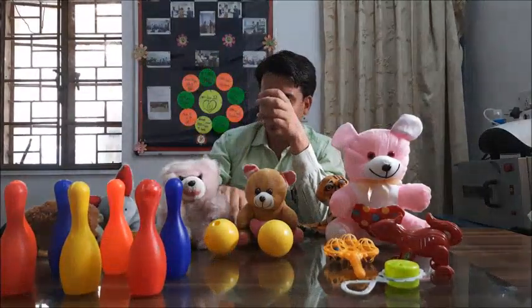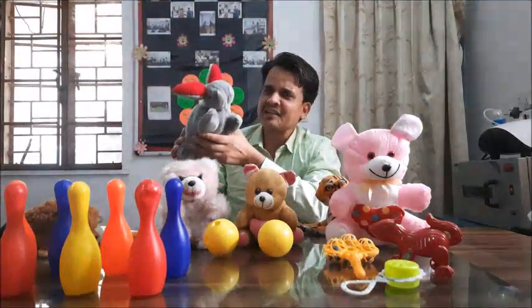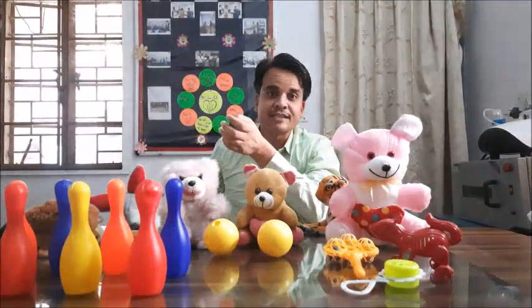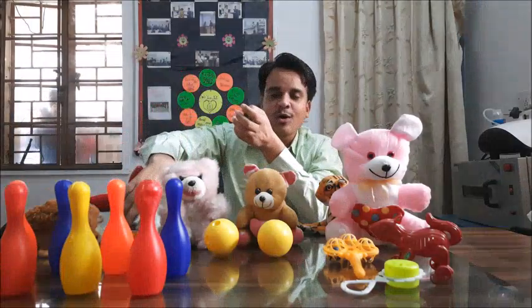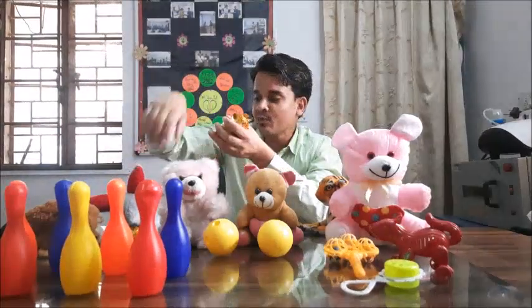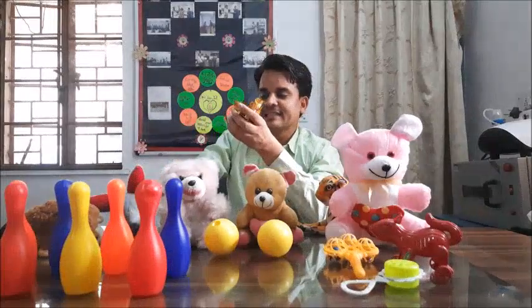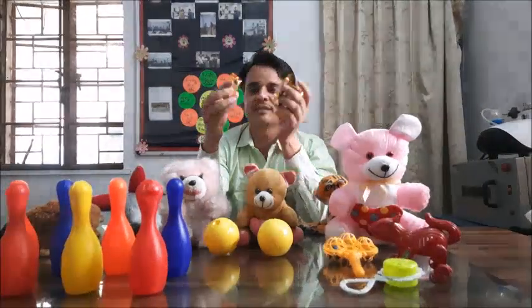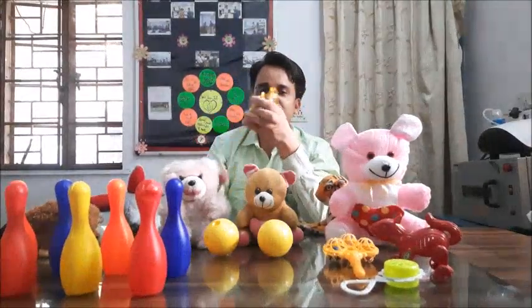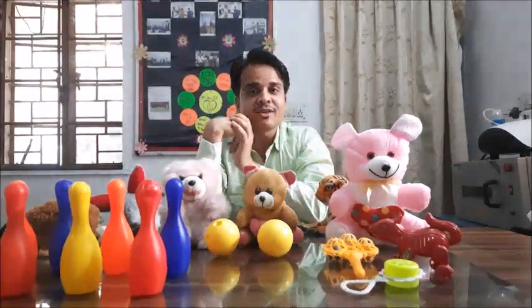Now here we have one rabbit, and he is very interested in eating sweets and chocolates. So I bought some chocolates for him. My question for you is, how many chocolates are there for this rabbit? You can see these chocolates. How many chocolates are there? 1 2 3 4 5 6 7 8 9. So a total of 9 chocolates are there.